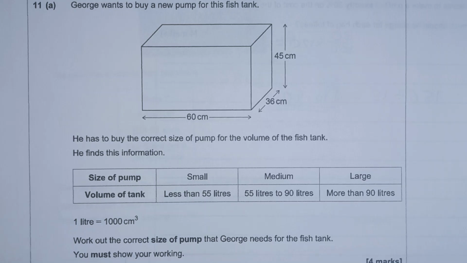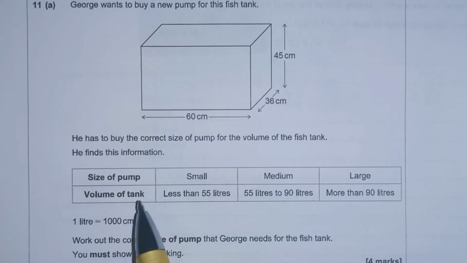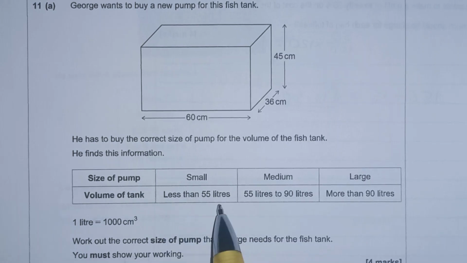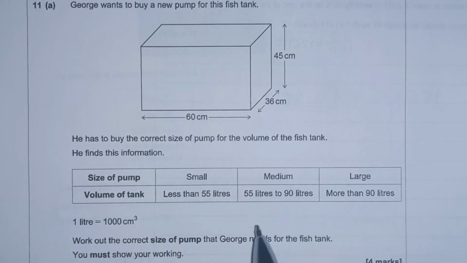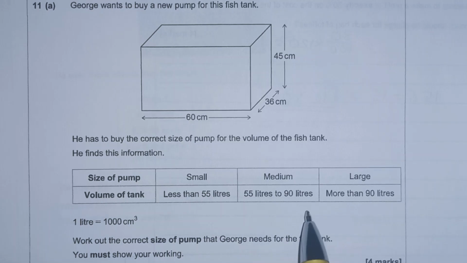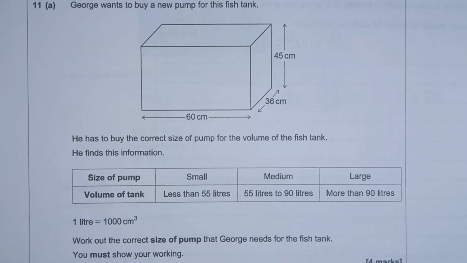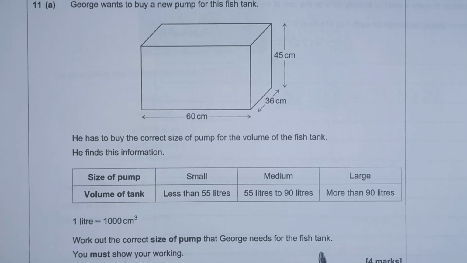He finds this information. And the size of the pump, we've got small, medium and large, and the volume of the tank. The small one is for less than 55 litres. The medium one is for 55 litres to 90 litres. And the large pump is for more than 90 litres. And we're told that 1 litre equals 1,000 centimetres cubed. Work out the correct size of pump that George needs for the fish tank. You must show your working.